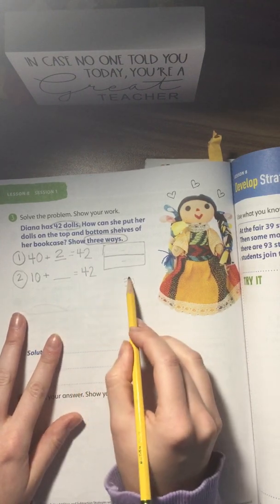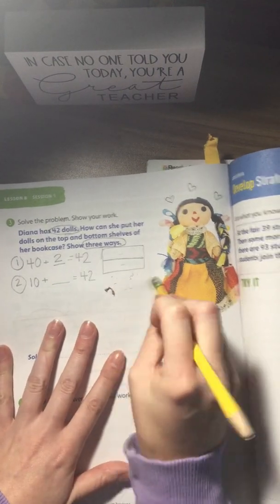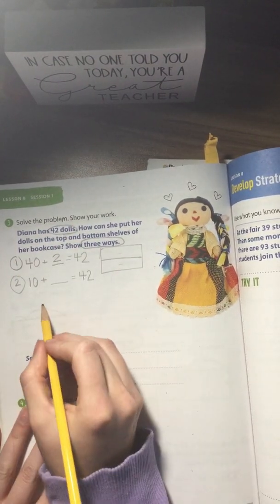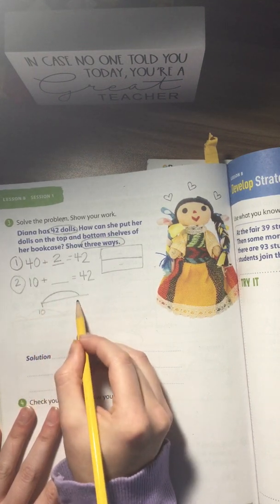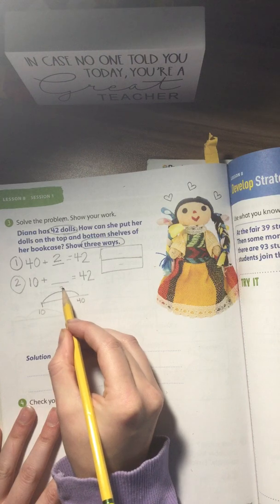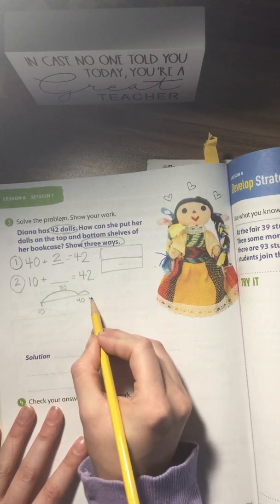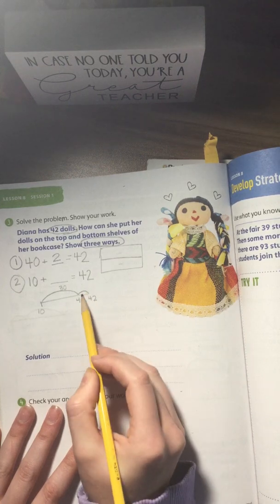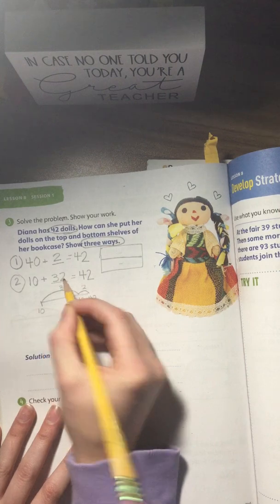So think of it like a number line. I'm going to show you my thought process for this one. When I'm at 10, I'm going to jump all the way to 40. I jumped 3 10s, so 30. And then I'm going to make a little jump to 42, so 2. So 30 plus 2 is 32.